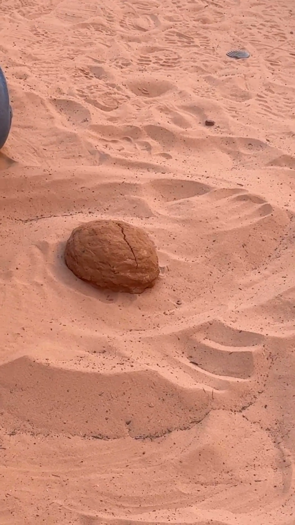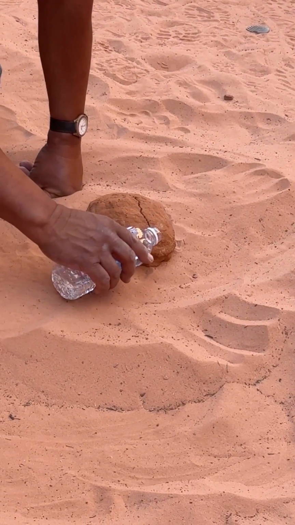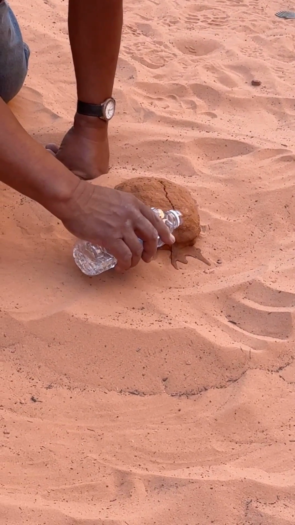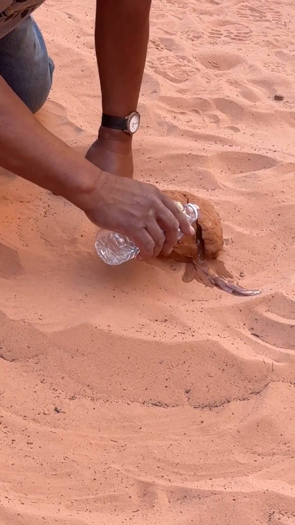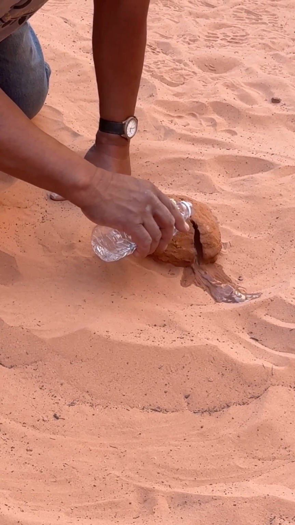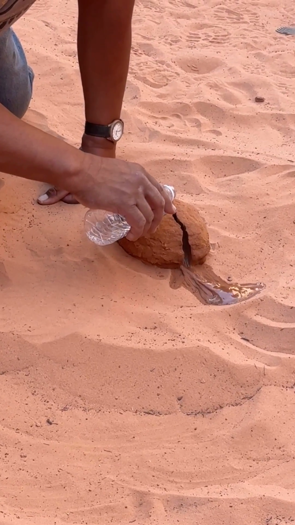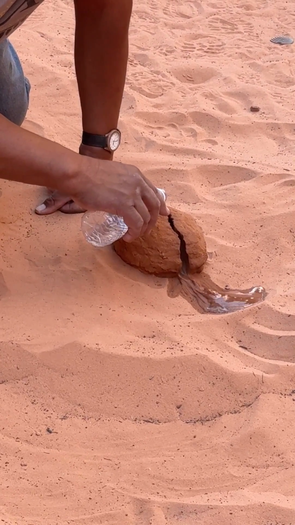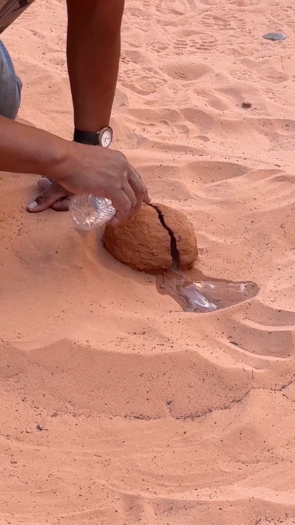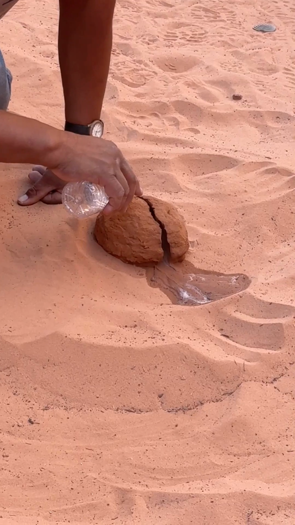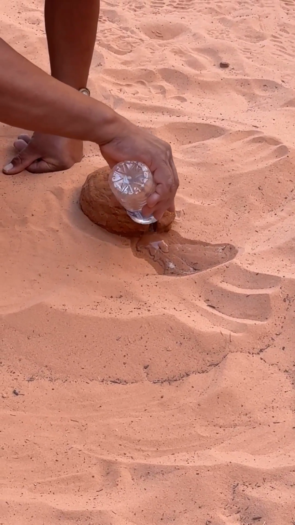So here's my rainwater. This is in millions of years. Over and over, every time it rains, water comes through here. Slowly, rain after rain, it starts to carve it out. That's why when you guys were in the canyon, you noticed a smooth wall. That's because it's carved by water.